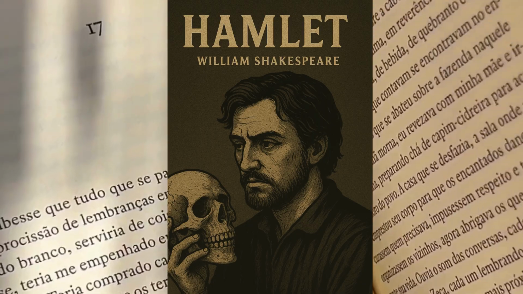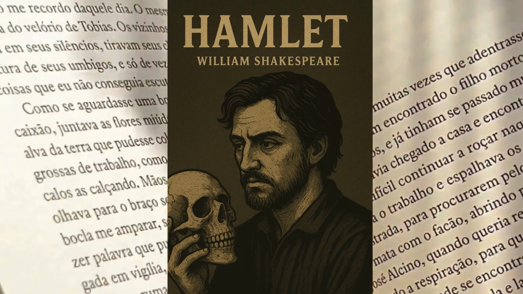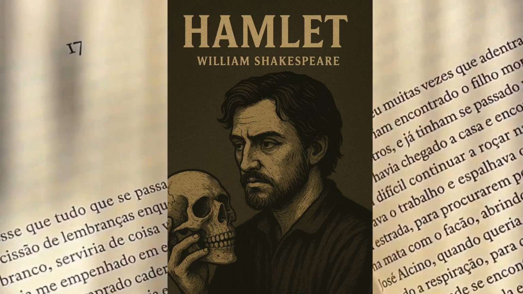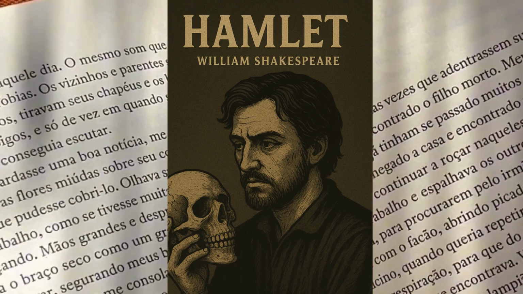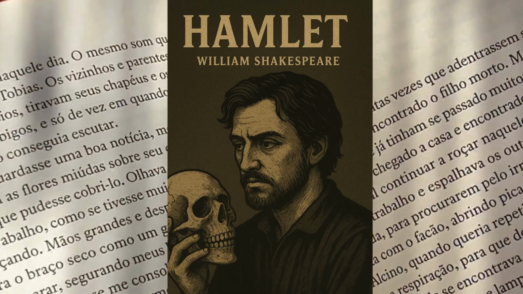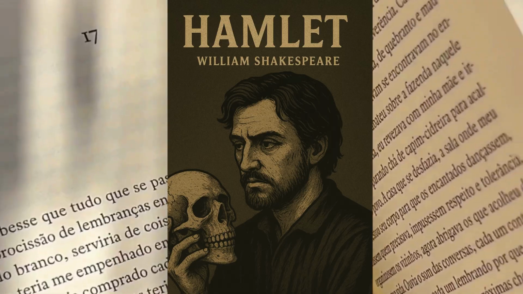We're talking about grief so profound it borders on madness sometimes, betrayal that shatters a kingdom, and this relentless search for truth in a world that's just completely turned upside down. It's a tragedy that just keeps resonating, doesn't it? These themes are as relevant today as they were back then.